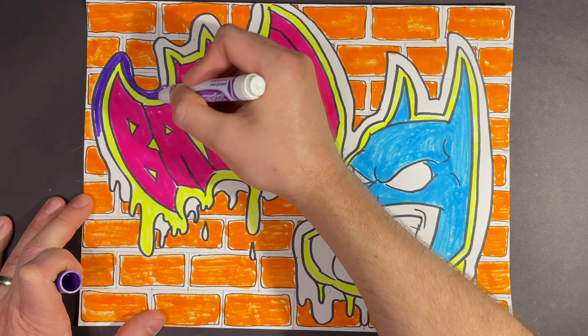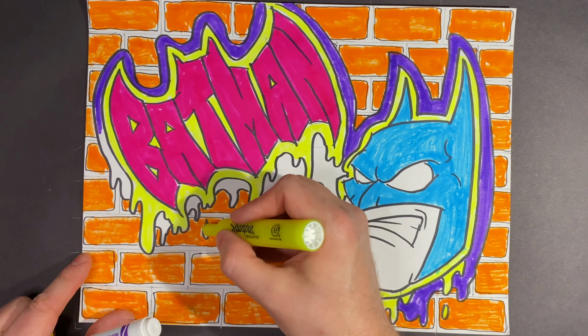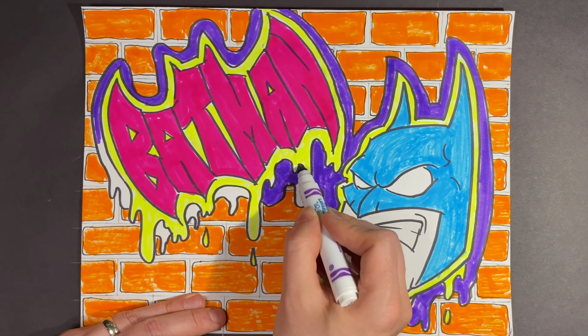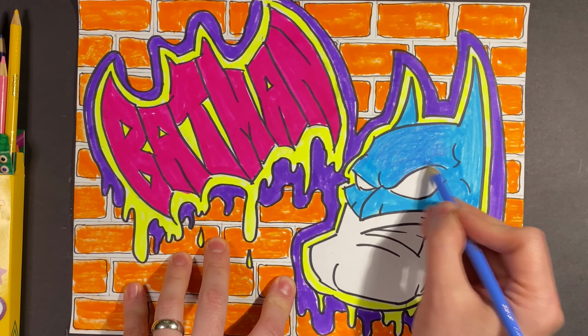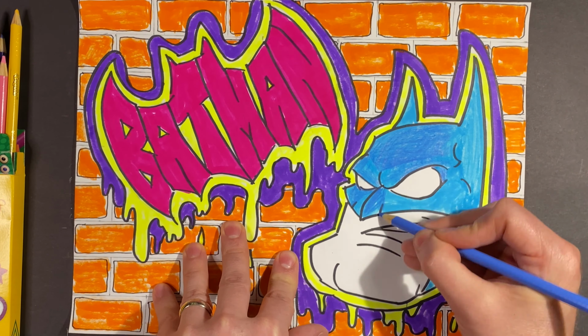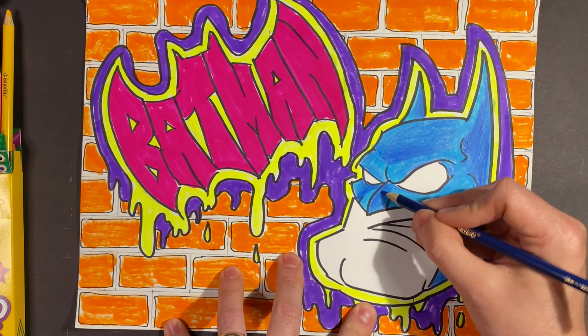Having contrast with a light color of the yellow versus the dark color of the purple really makes our design pop. Now I'm layering in colored pencil to smooth out that texture of the markers that I wasn't satisfied with, and I'm adding a little bit of shading to make it look a little bit more dramatic.